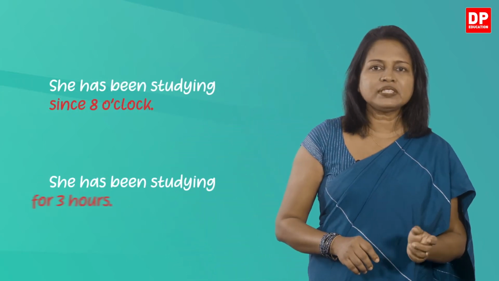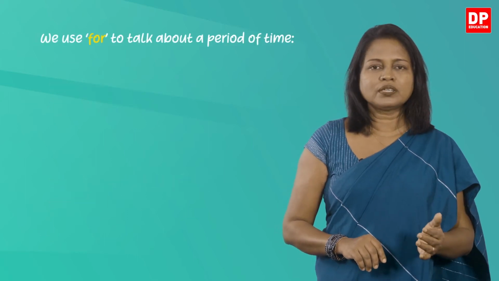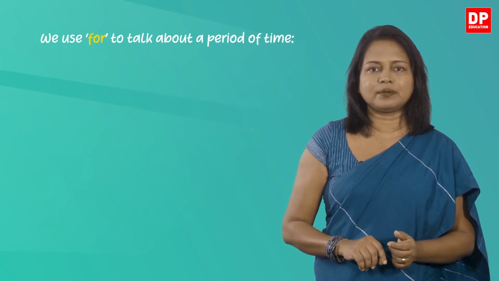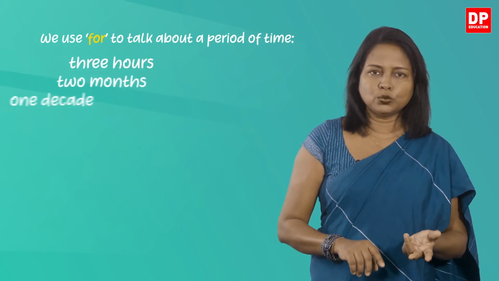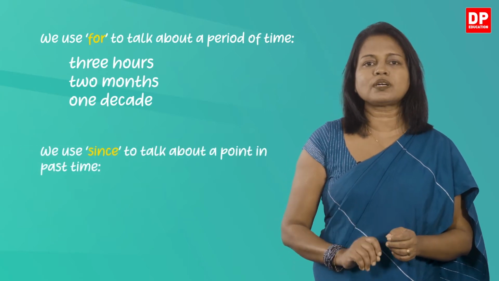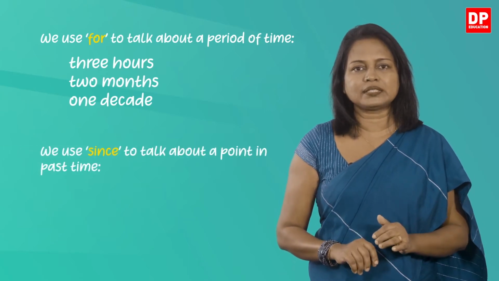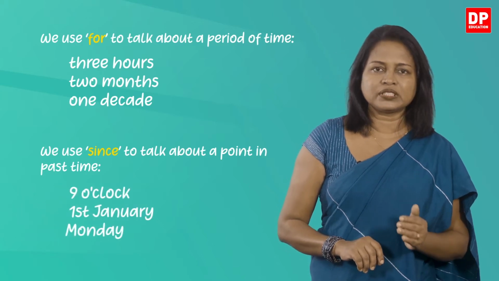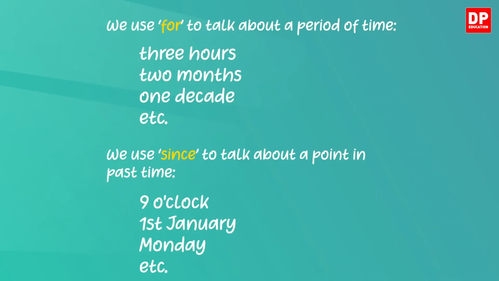Present perfect continuous tense is often used with since or for. Since 8 o'clock, for 3 hours are all durations of time which can be used with the present perfect continuous tense. We use for to talk about a period of time: 3 hours, 2 months, 1 decade. And we use since to talk about a point in past time: 9 o'clock, 1st January or Monday.